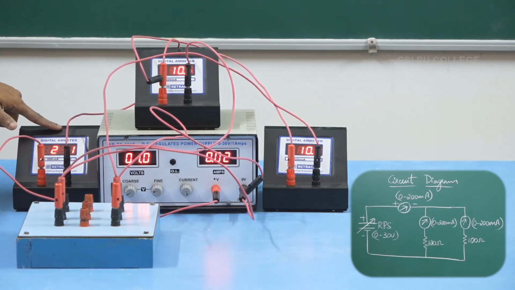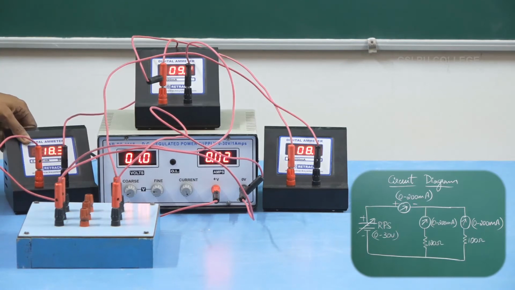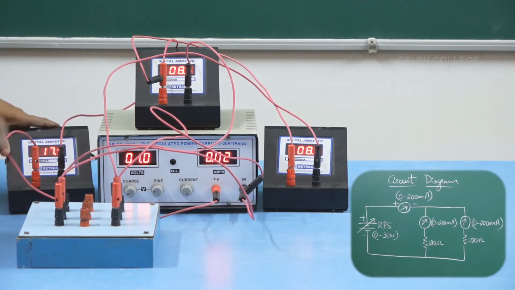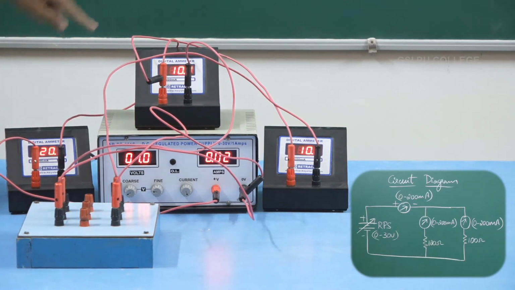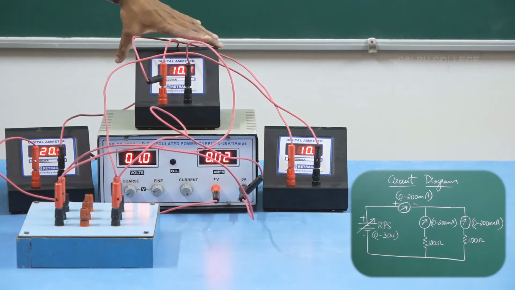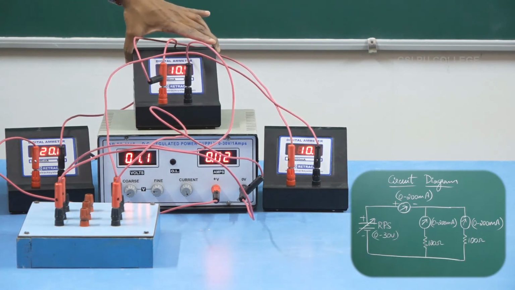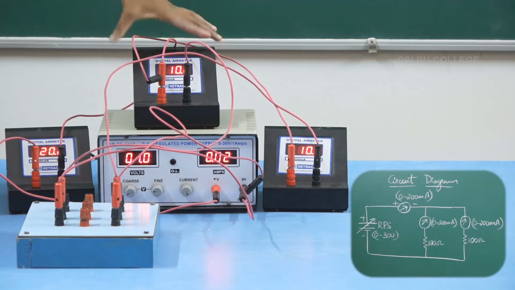I is showing me a reading of 20.7. I1 is showing me a value of 10.5 and I2 is showing me a reading of 10.3. You have to note down these values.